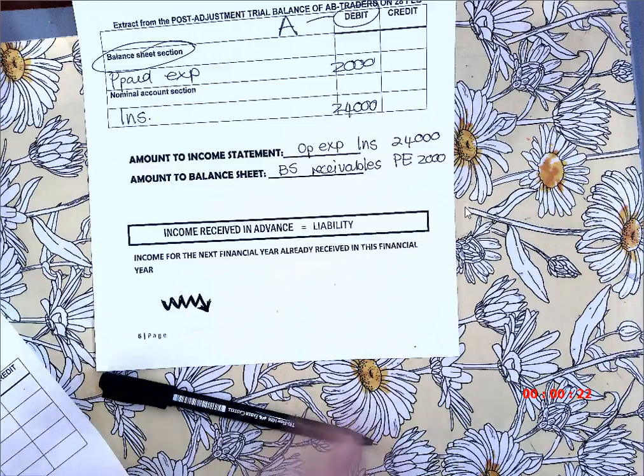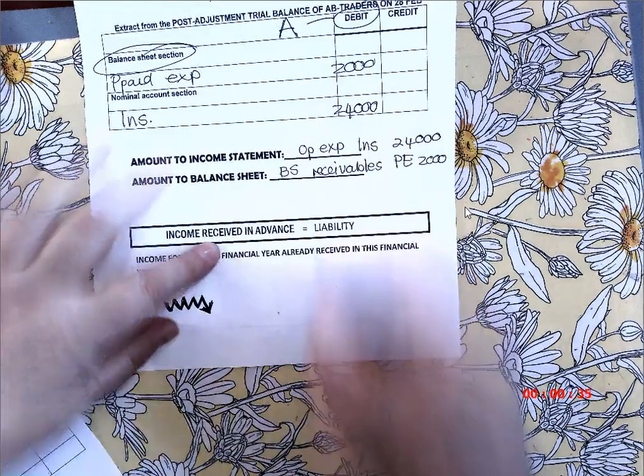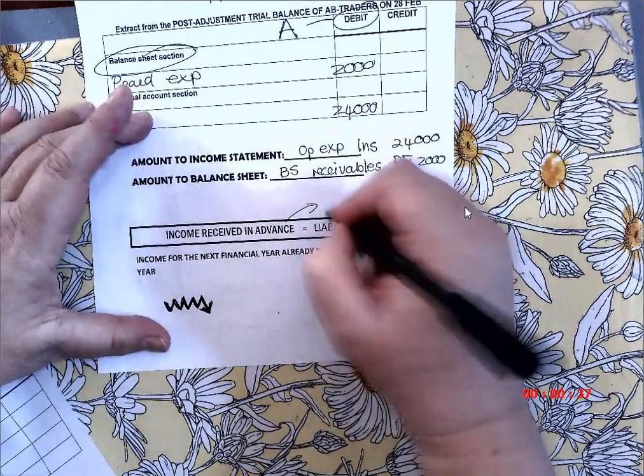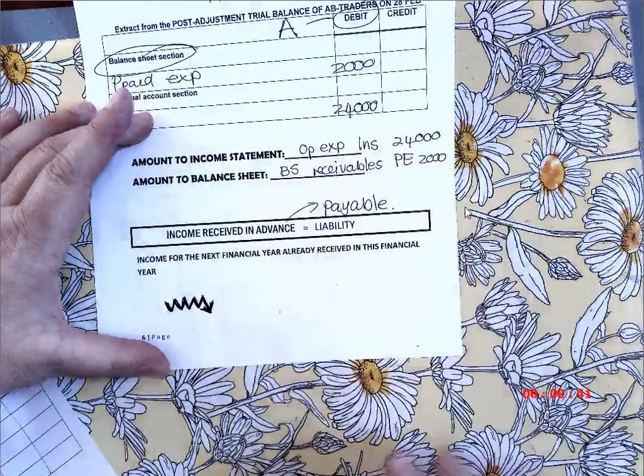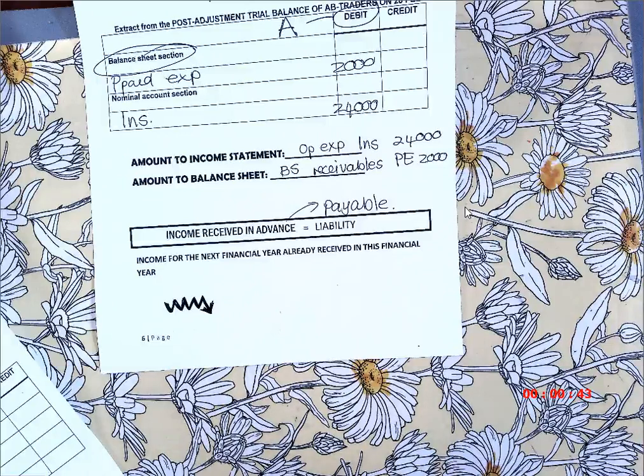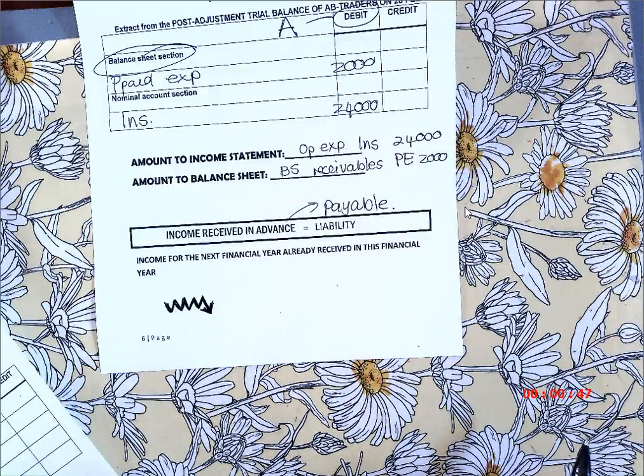Income received in advance is where my client, the person that pays me, paid too much. So I must either give her change or a service next year. So this income received in advance is going to be a payable. Let me explain. I give you extra classes every month, 100 rand. What is my income?